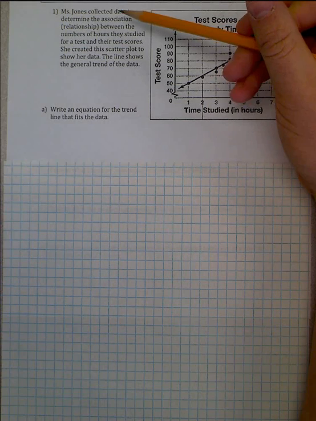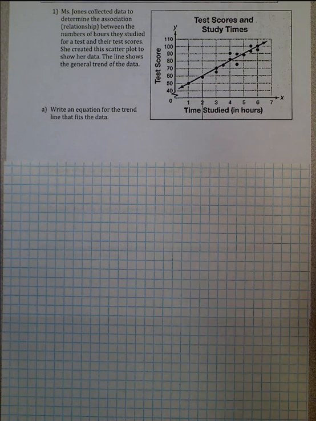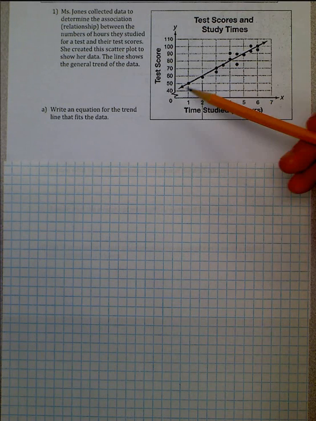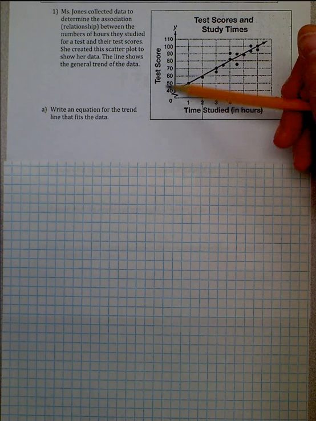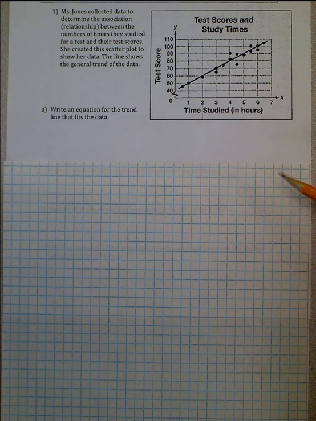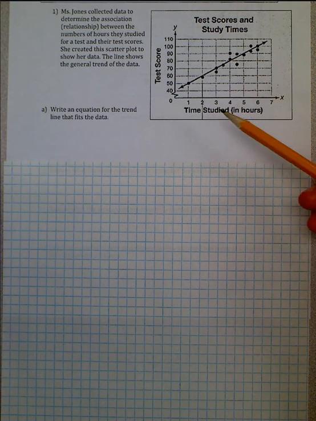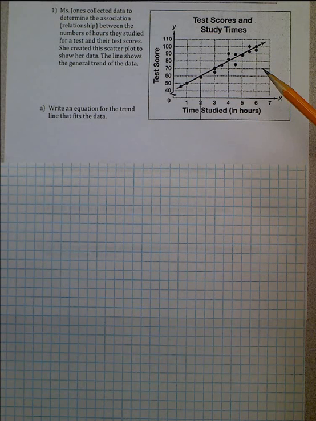Miss Jones collected data to determine the association or relationship between the number of hours students studied for a test and their test scores. She created the scatter plot to show her data. The line shows the general trend of the data. Part A. Write an equation for the trend line that fits the data.